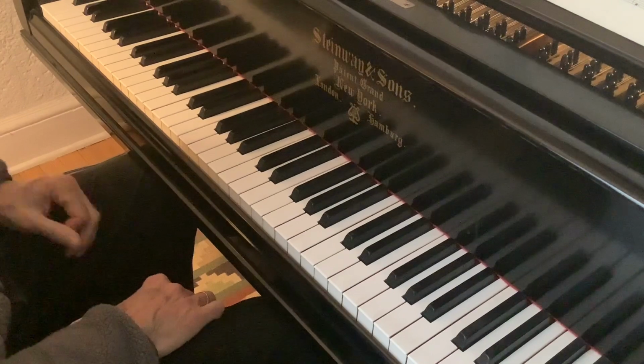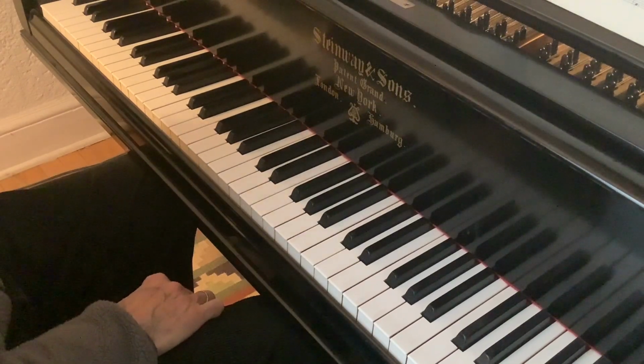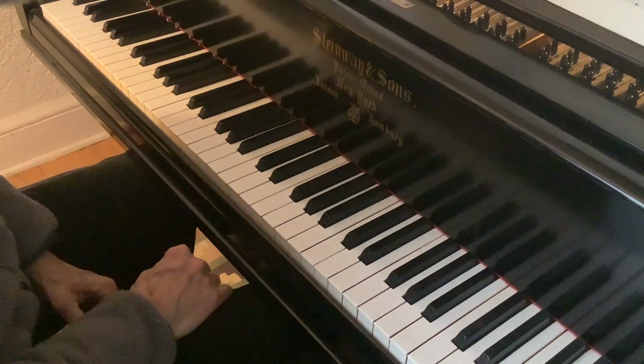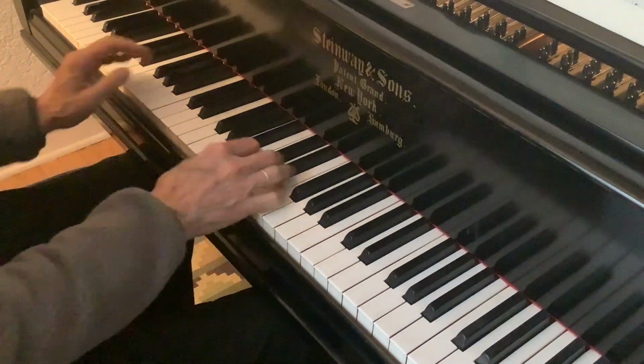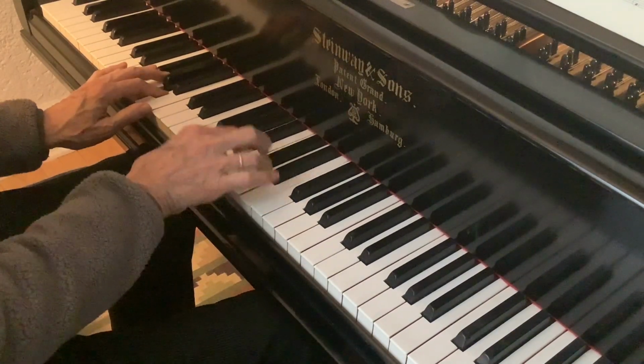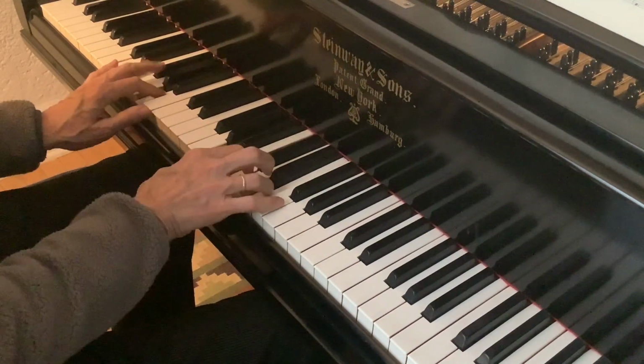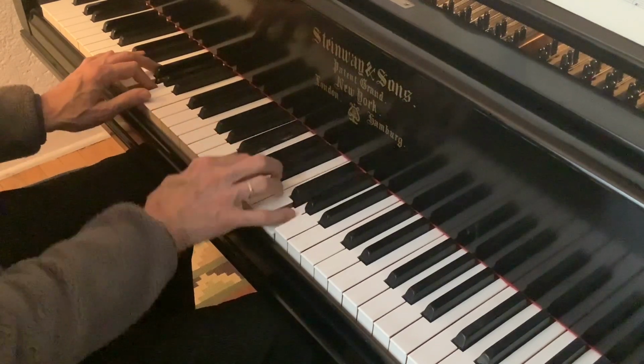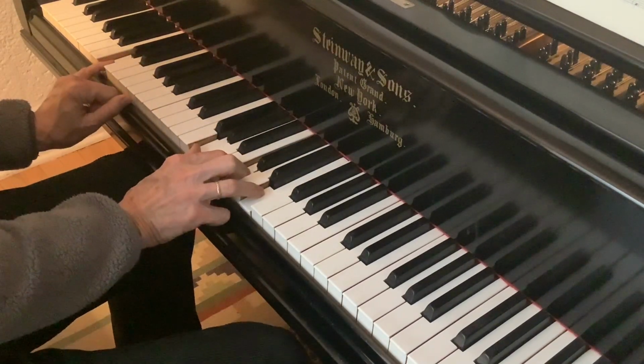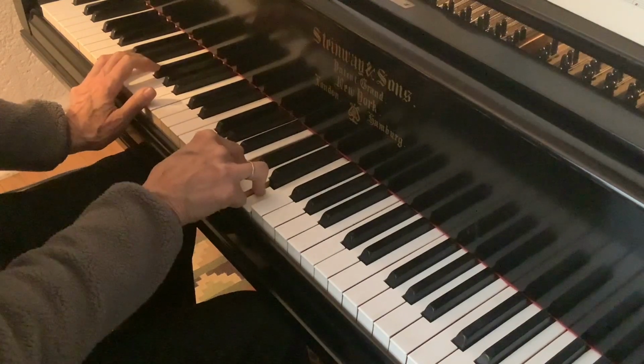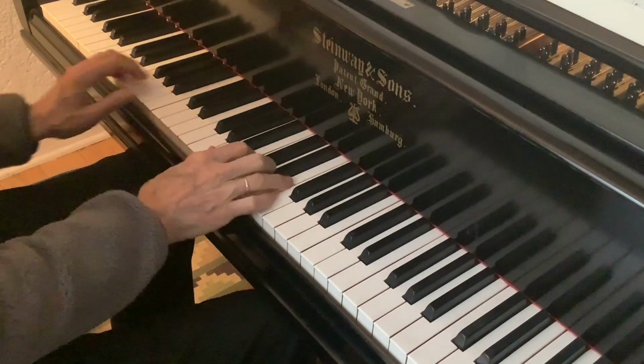Additionally, in a minor key, it's nice for a composer to be able to go to what's called the relative major. So if we're playing in A minor, we can cadence to C major, and then back.